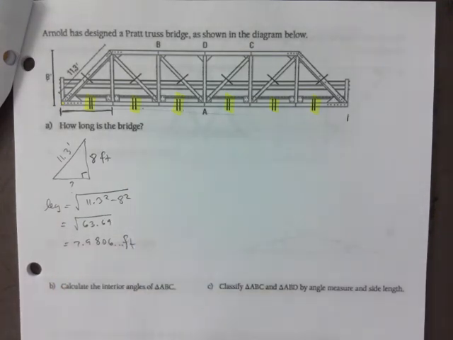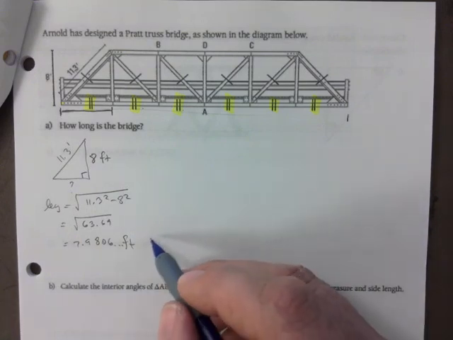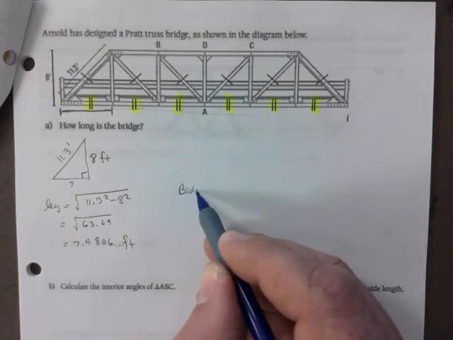And some of you did round. I didn't make a big deal out of it today, but you're not done yet, because you got to go bridge, right? Bridge.